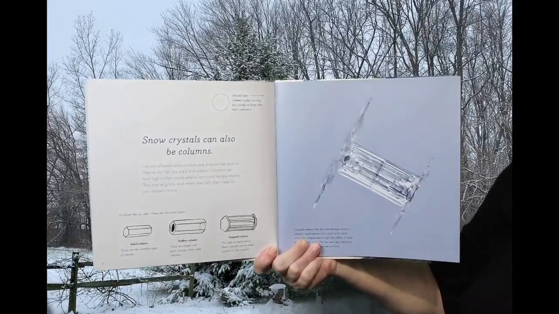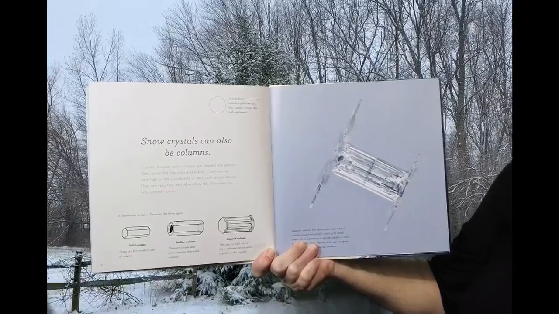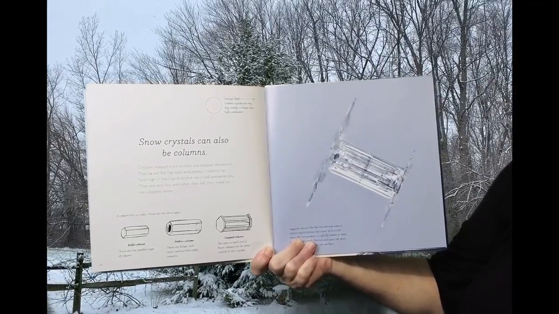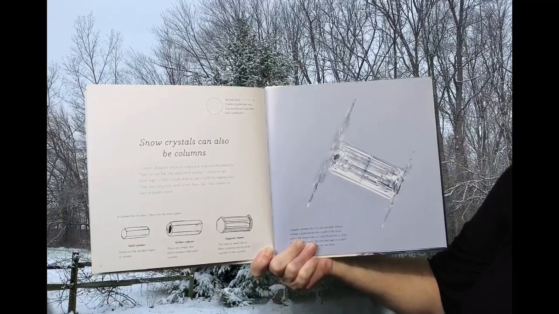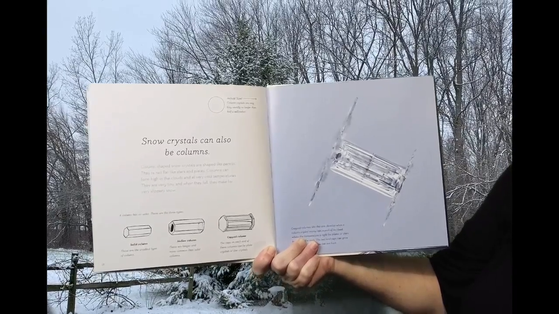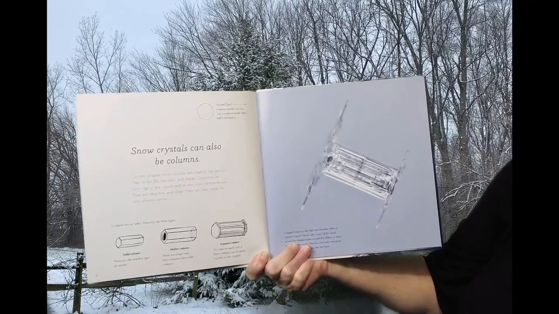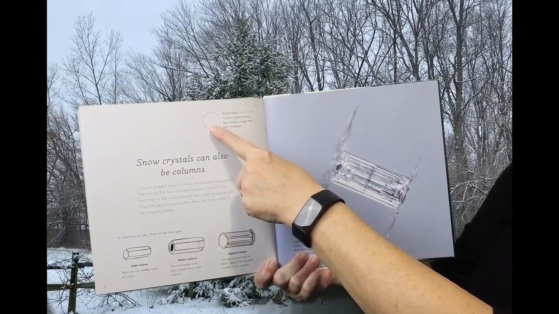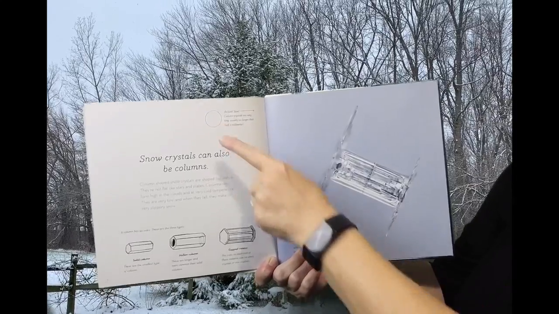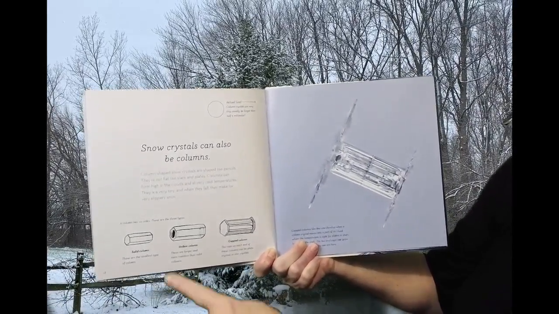Snow crystals can also be columns. Column-shaped snow crystals are shaped like pencils. They're not flat like stars and plates. Columns can form high in the clouds and at very cold temperatures. They are very thin, and when they fall, they make for very slippery snow. Actual size. Column crystals are very tiny, usually no larger than half a millimeter. A column has its 6 sides.